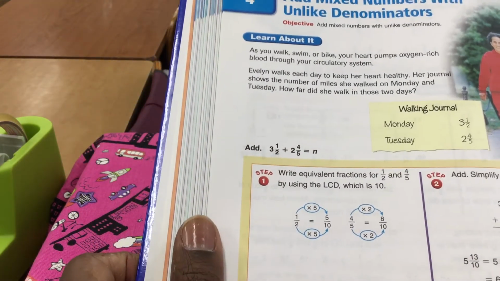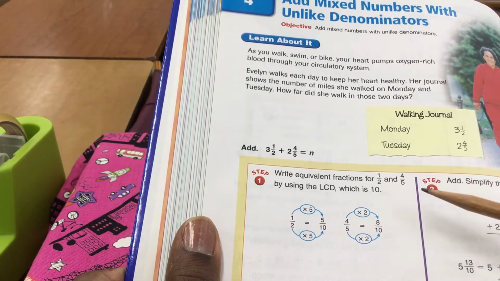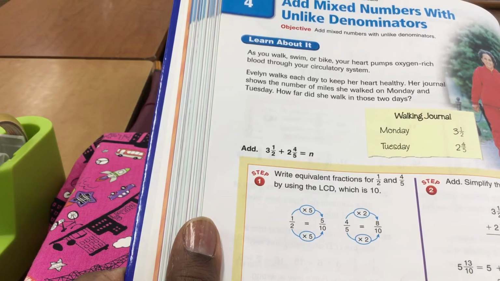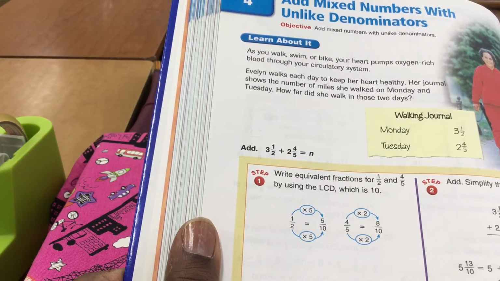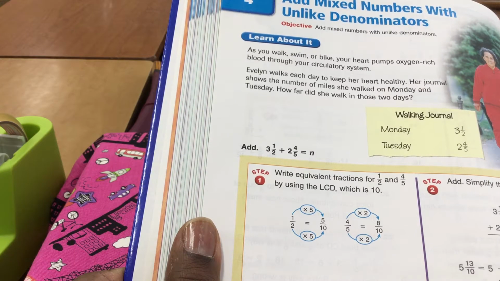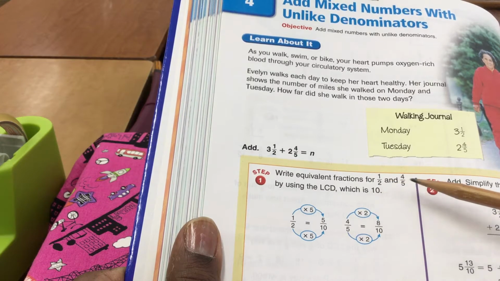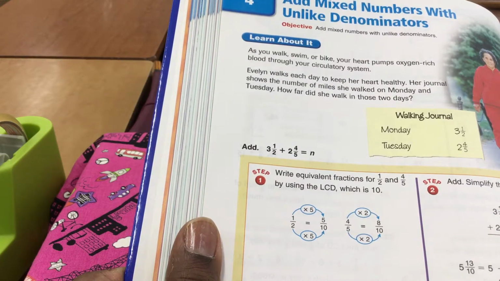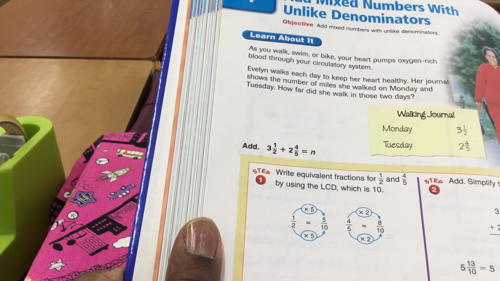Step 1. Write equivalent fractions for 1/2 and 4/5. So remember, we did that last week. You have to find the least common denominator, right? The LCD. So the denominators are 2 and 5. What number is the smallest that's the same between 2 and 5?